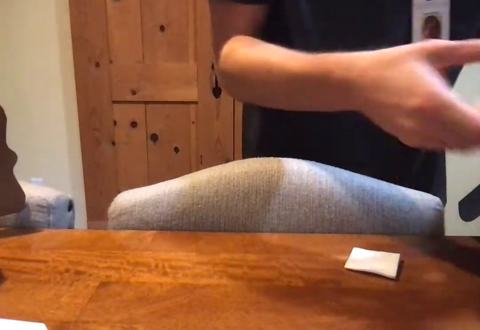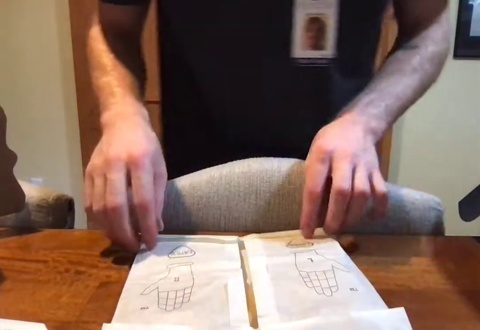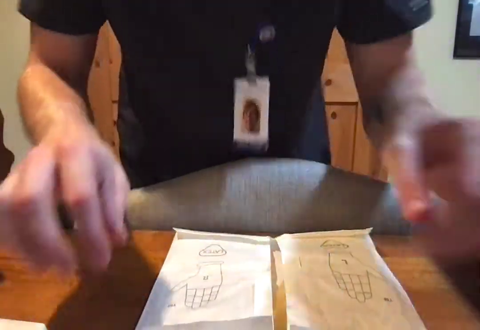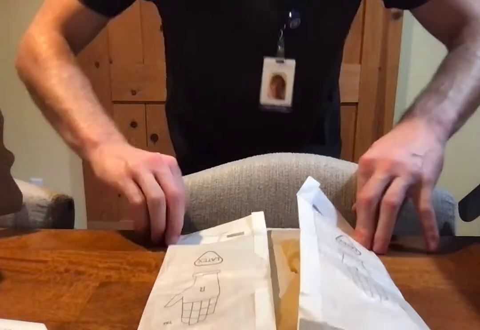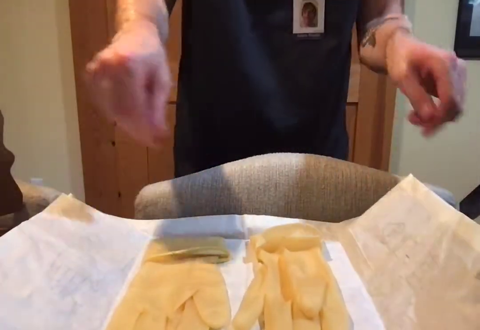And then I would be putting on some sterile gloves. I had some other sterile gloves because I was afraid that the ones that were provided would not fit. So here we are, hopefully with some ones that will fit me a little bit better.